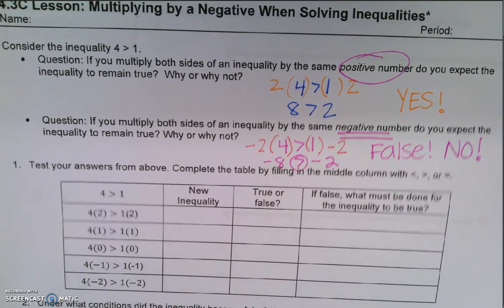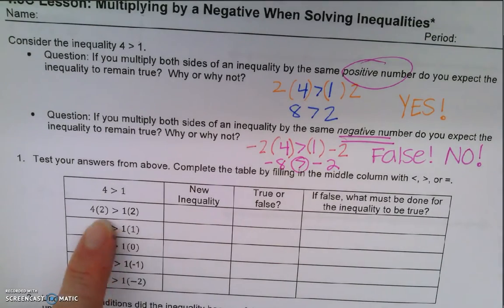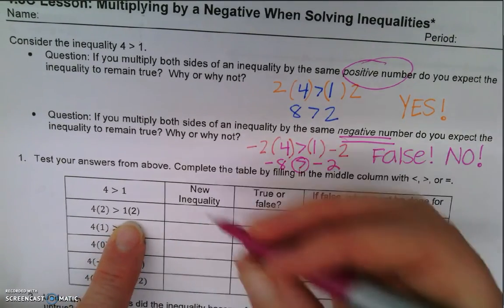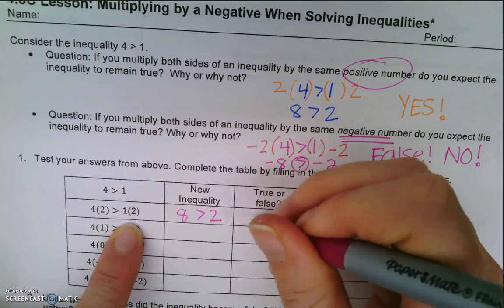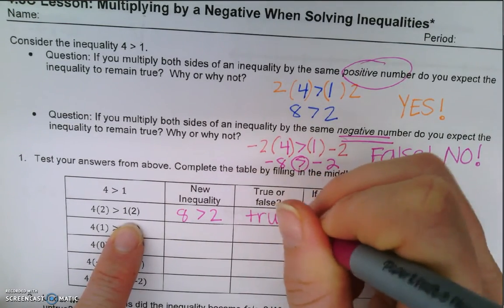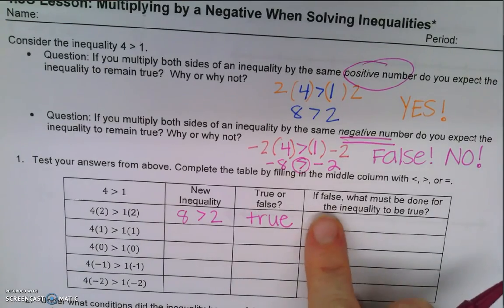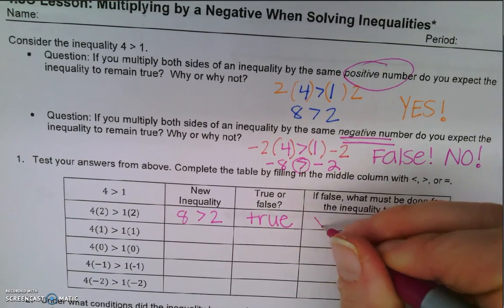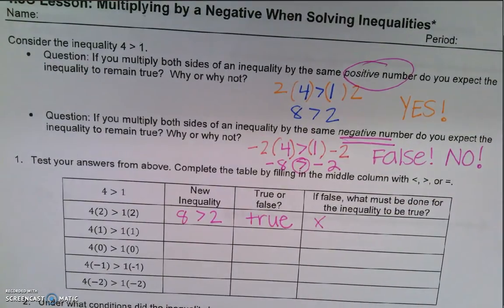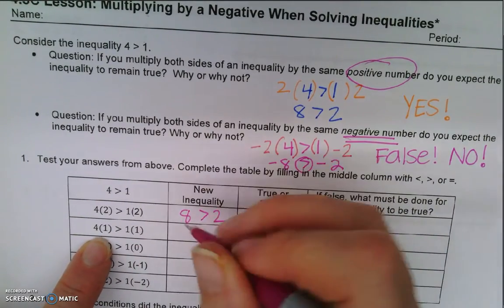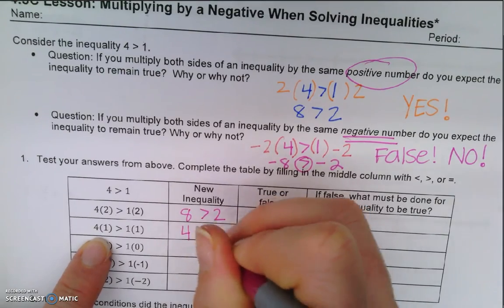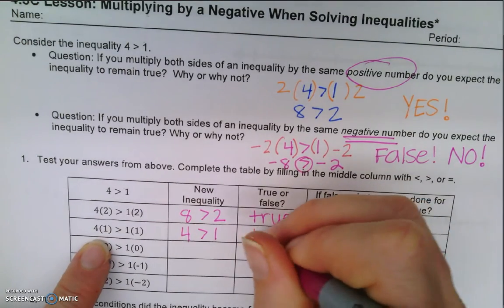4 is greater than 1. Here we multiplied both sides by 2, so our new inequality is 8 is greater than 2. That's a true statement. If it's false, what can be done? Well, we don't have to worry about that here because it's true. Let's look at the next one. We multiplied both sides by 1, and we end up with 4 is greater than 1. Well, that's still true.